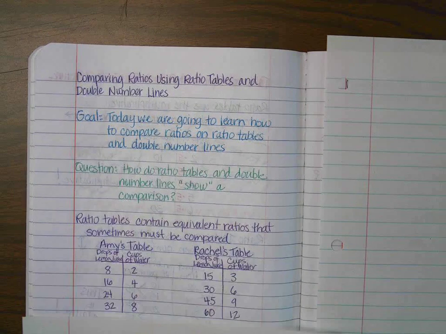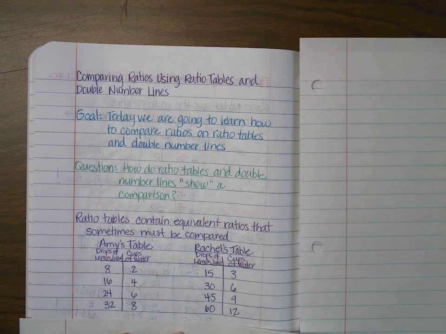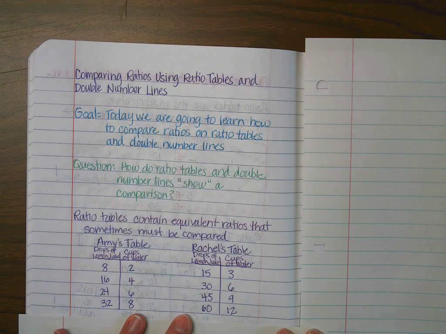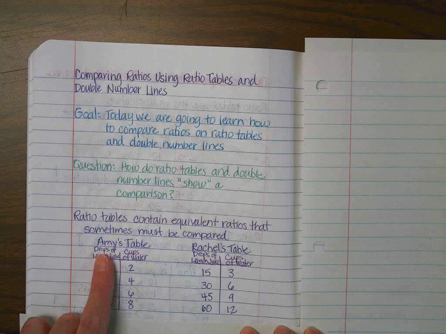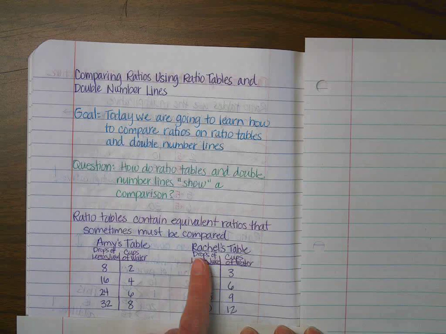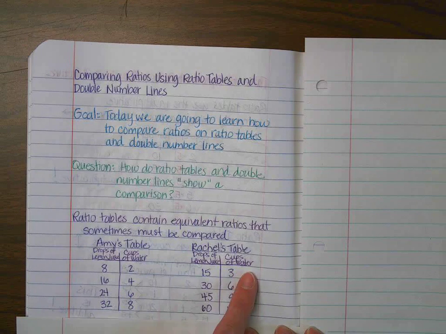Okay. So just a quick review for us. Ratio tables contain equivalent ratios that sometimes must be compared. And so in this first example, we're going to compare Amy's table to Rachel's table. And we will see that the independent variable is drops of lemon juice. The dependent variable is cups of water. On Rachel's table, same thing. The independent variable is drops of lemon juice, and the dependent variable is cups of water.